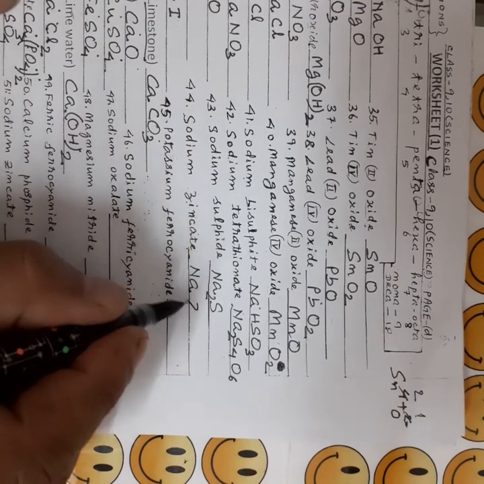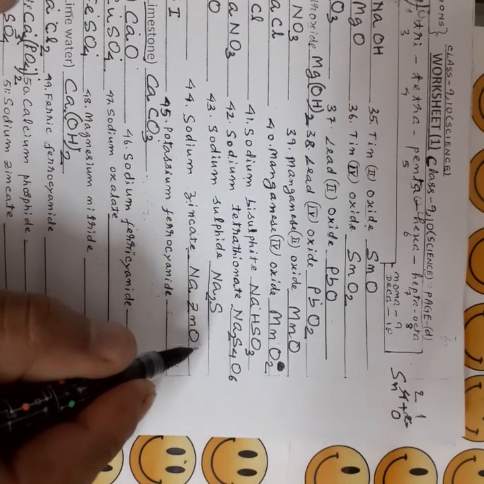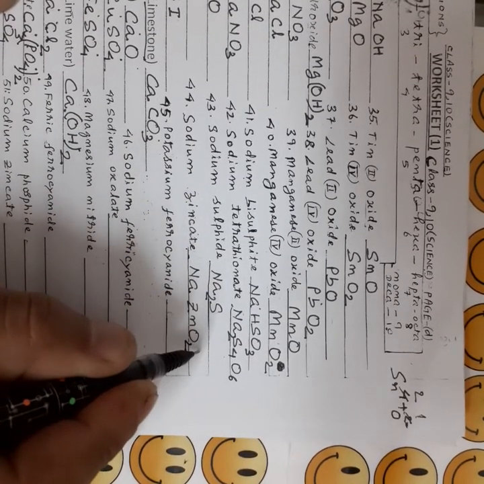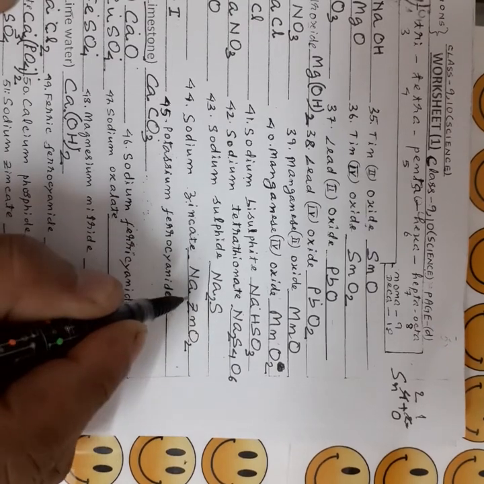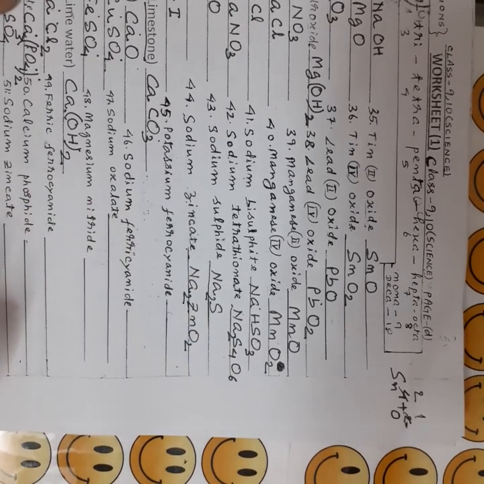Sodium ion Na1+. Zincate ion ZnO2 and then top 2−. That 2 at the top will go to the lower backside of Na. So the formula is Na2ZnO2.